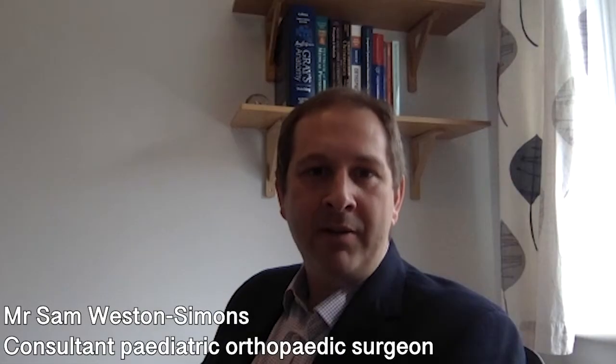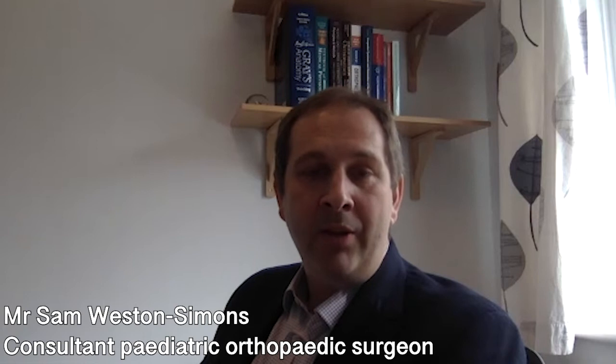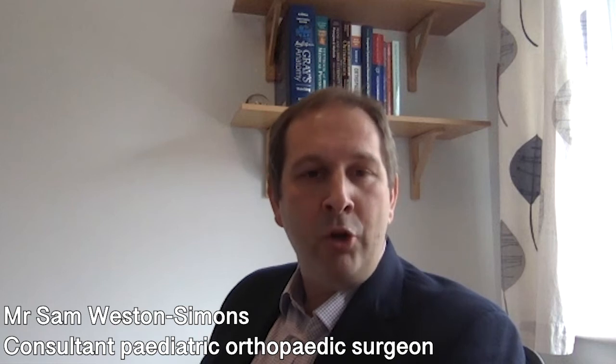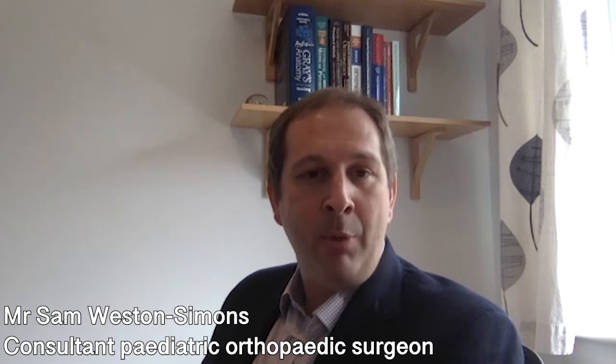A cavovarus foot is a description of how the foot changes with an imbalance between the muscles outside of the foot and the muscles within the foot. If you look at a normal shaped foot, it will tend to have a small arch in the middle, and the heel will be pointing a little bit towards the outside from neutral.